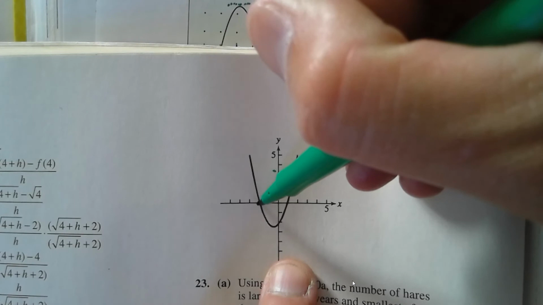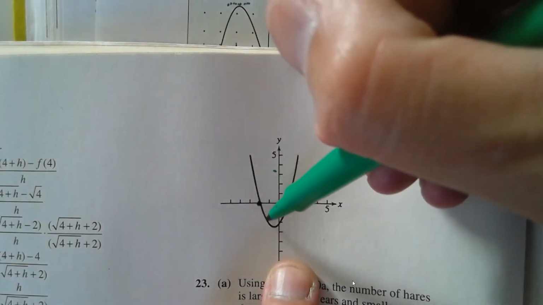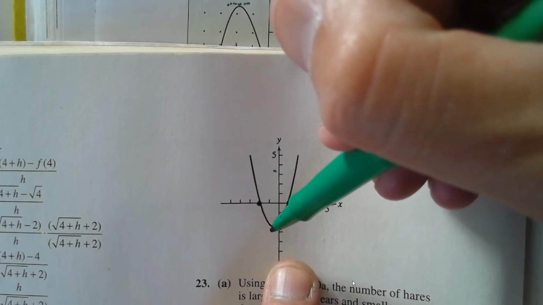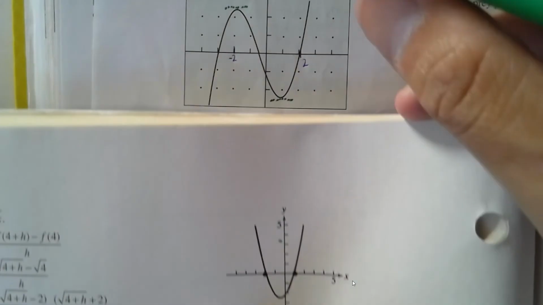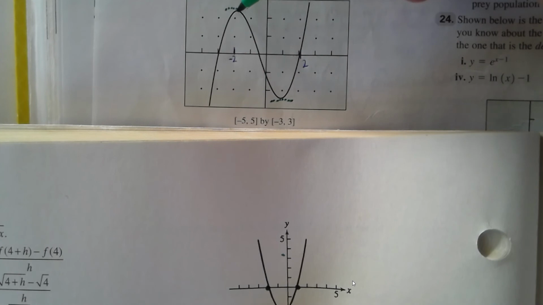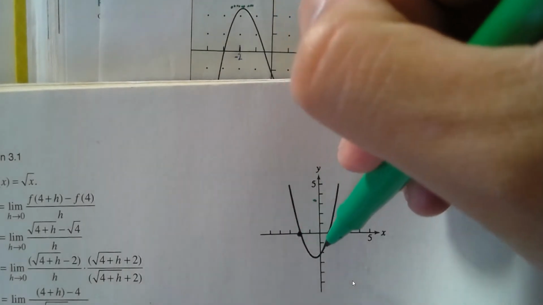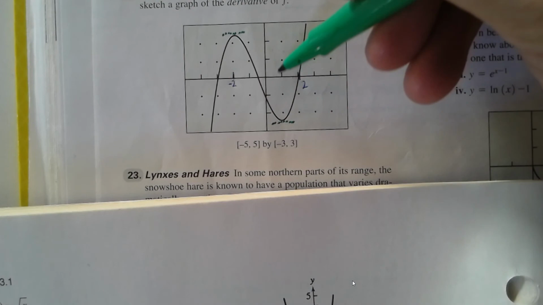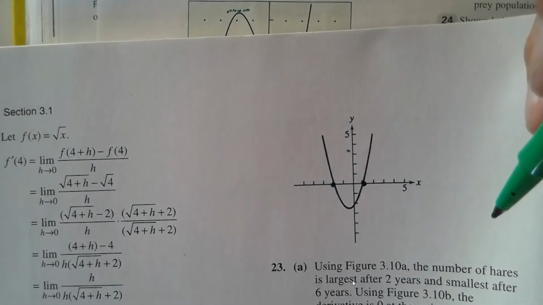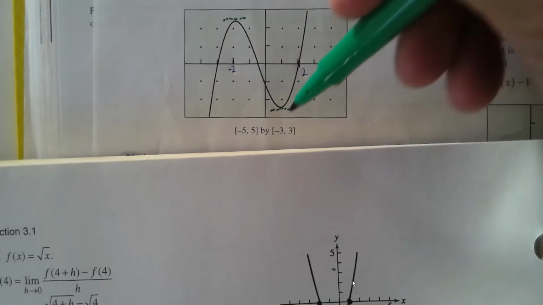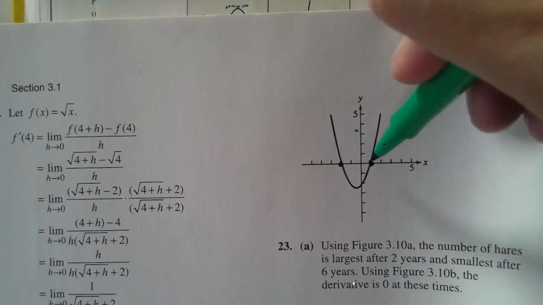From -2 to +1, these are all negative values. These are all negative y values. That shows you that from here to here, all the slopes are indeed negative values. But up to about +1 is where, again, it hits 0. The slope is 0, okay? And then from here to here, all the slope values are positive, okay?